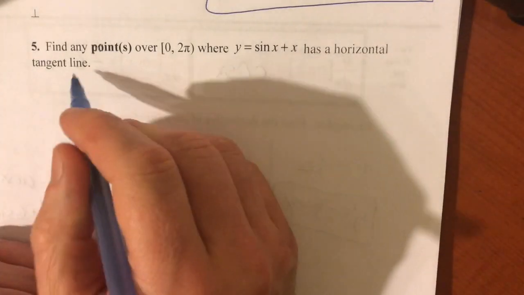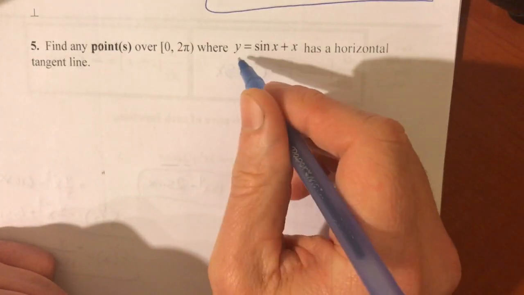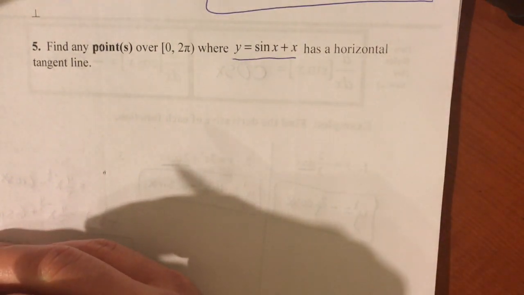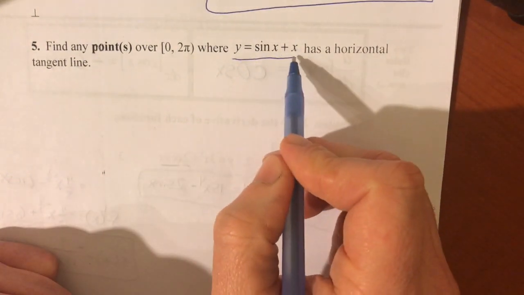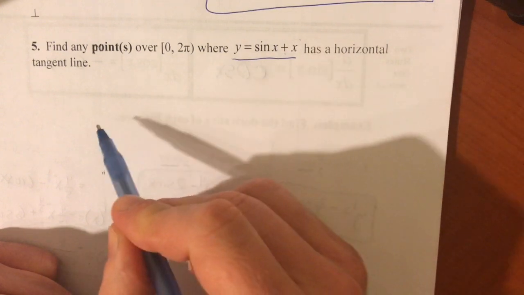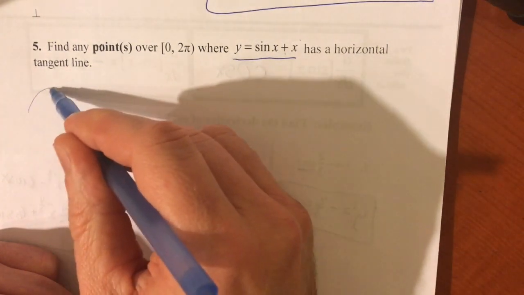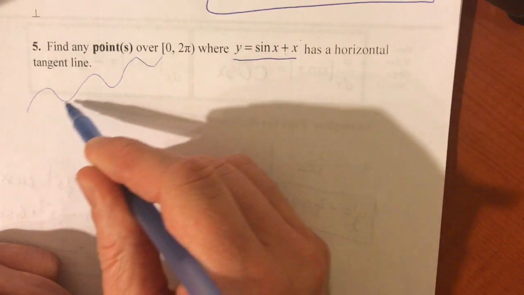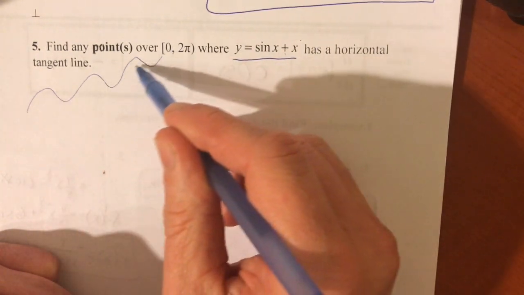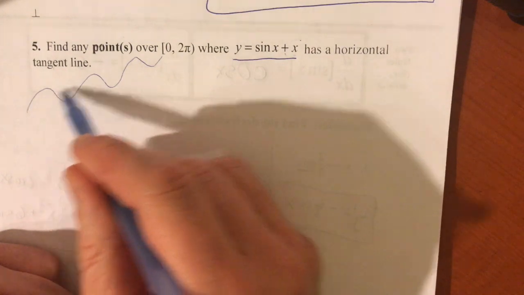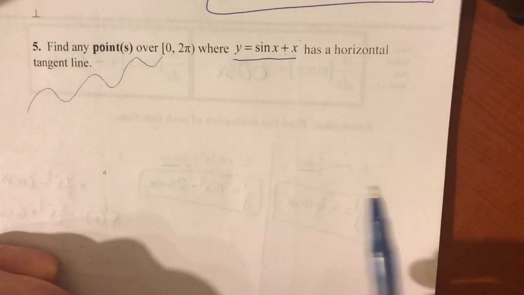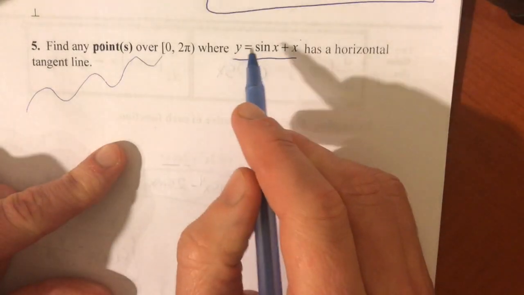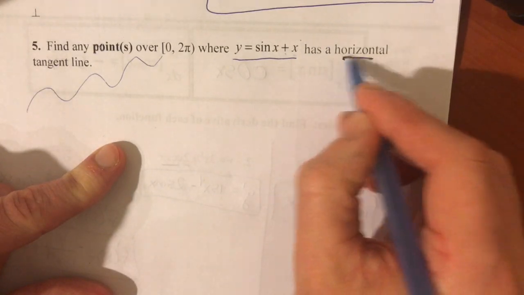Okay, so, last question here, another classic. Find any points where this graph has a horizontal tangent line. Sine of x plus x. So the midline is like a variable. It would look like a sinusoidal, but it would actually kind of have a slope, like a linear slope. It's got a linear midline. Kind of cool. But how do we approach this?